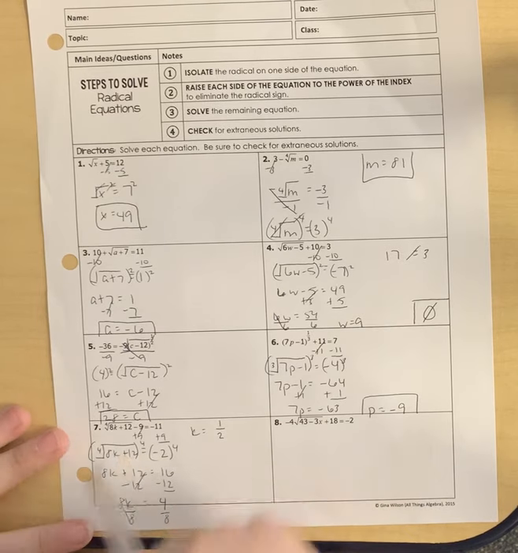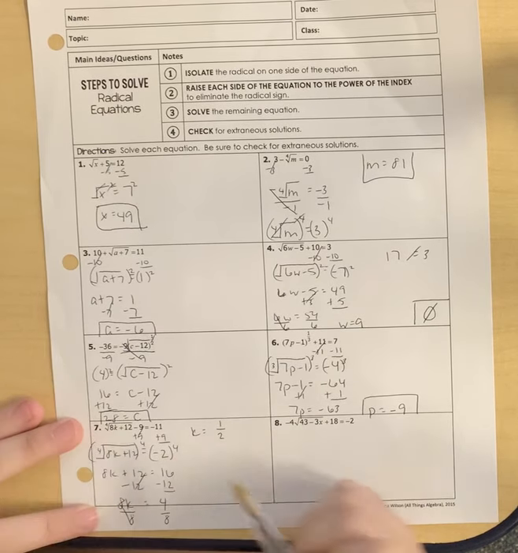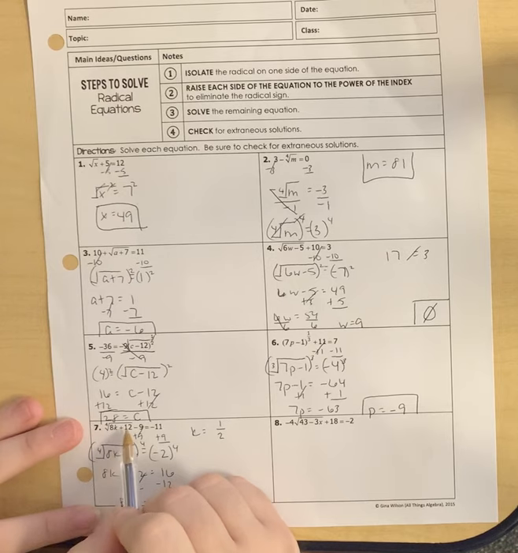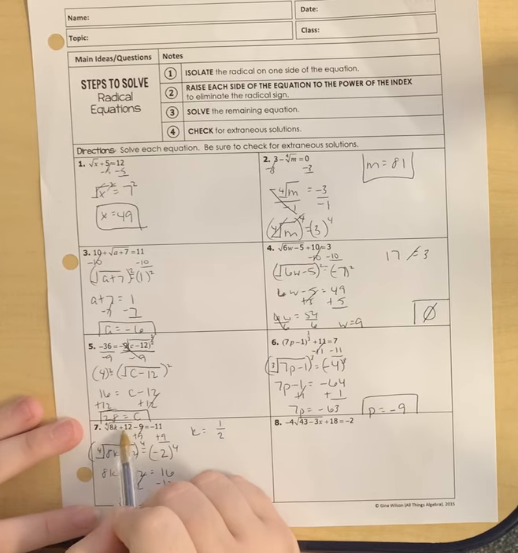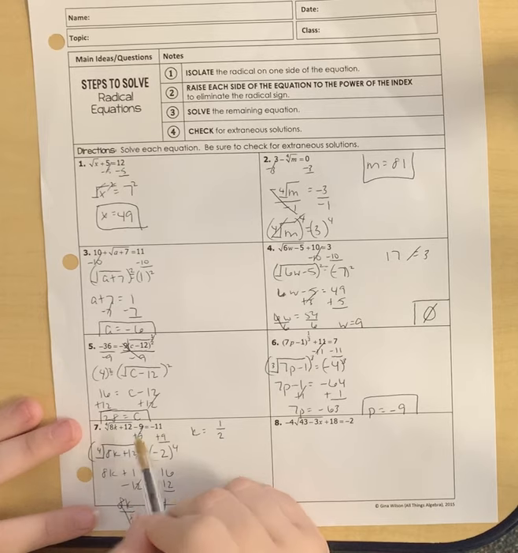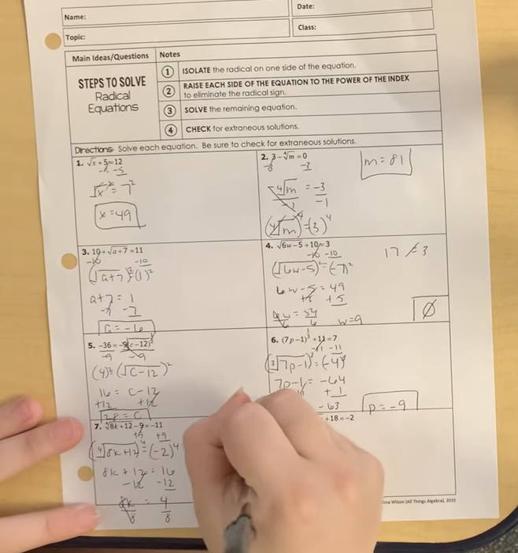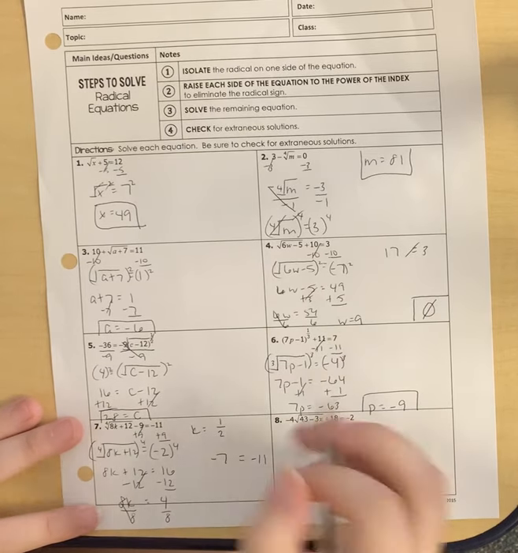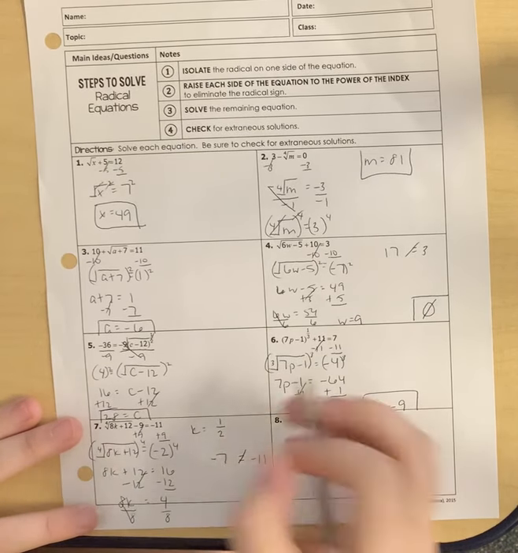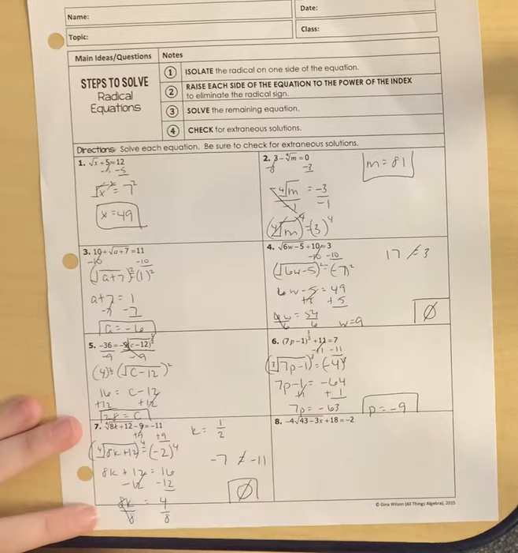Okay, now let's plug 1/2 in. So 8 times 1/2 is 4. 4 plus 12 is 16. The fourth root of 16 is 2. 2 minus 9 is going to be negative 7. So that ends up being negative 7 and negative 11. Do those equal each other? No. So since that does not work, this is going to be no solution.